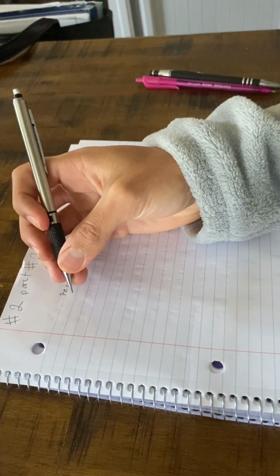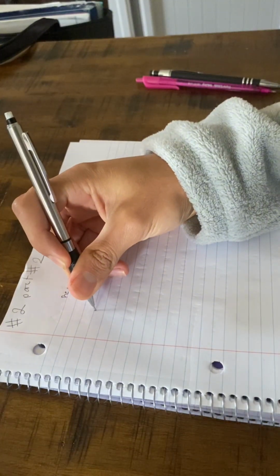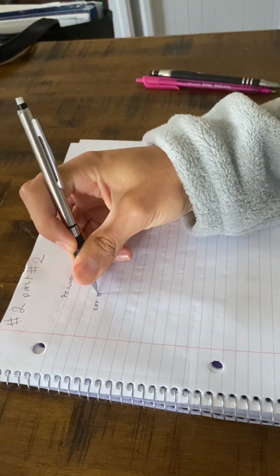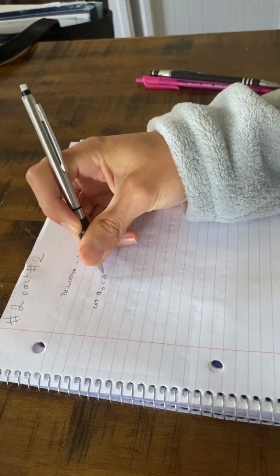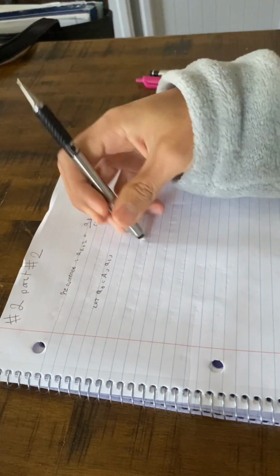So next we're going to generate the coefficients and final series. To do this, we are going to let a sub 0 equals a, and a sub 1 equals b.